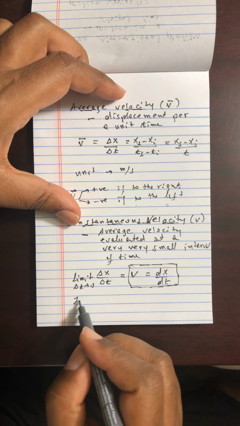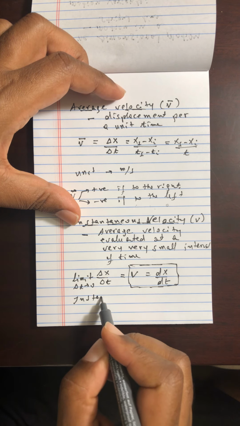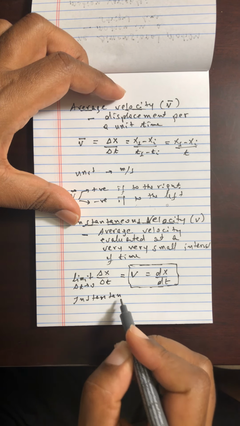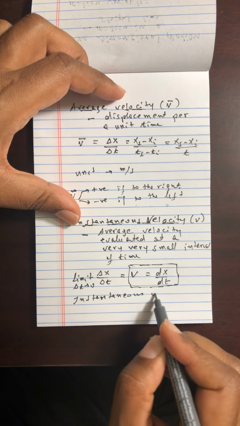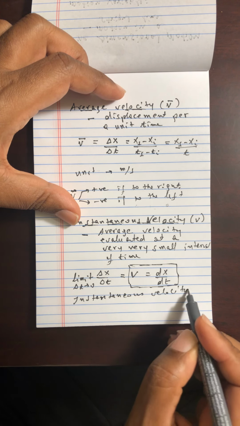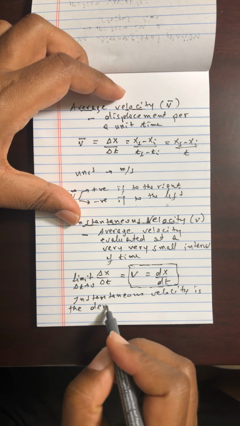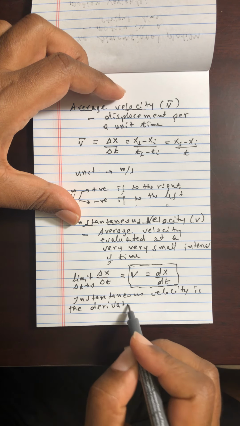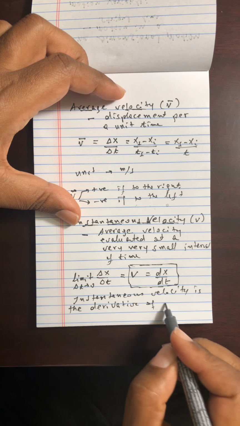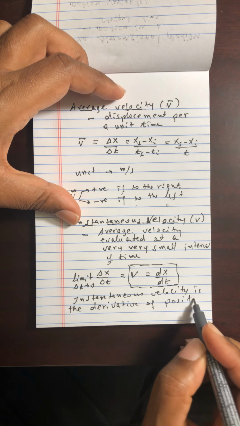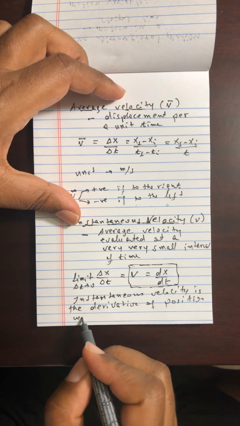So in words we can say instantaneous velocity is the derivative of position with respect to time.